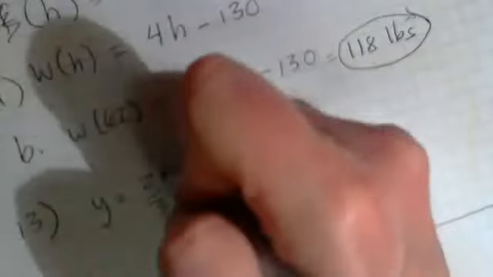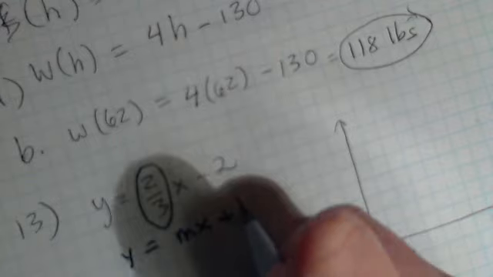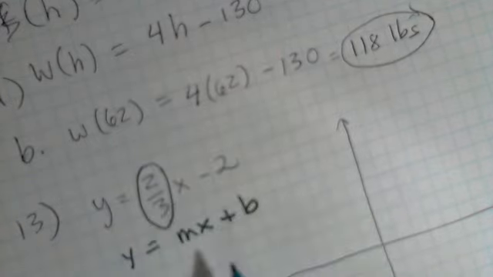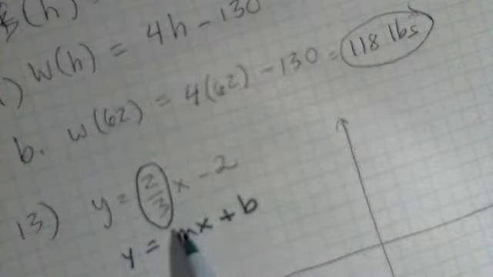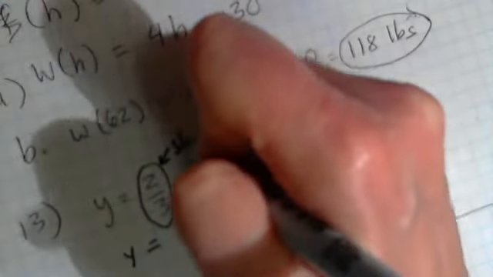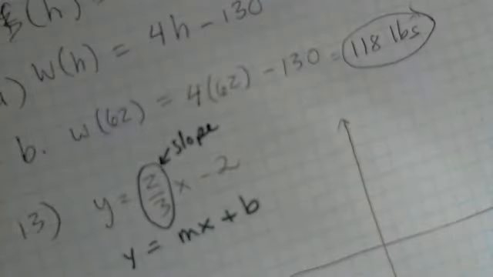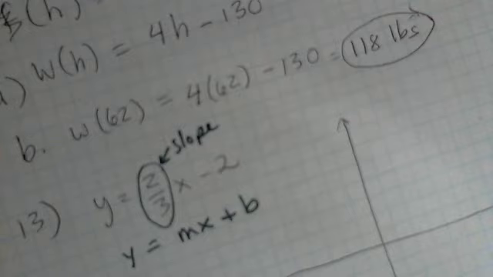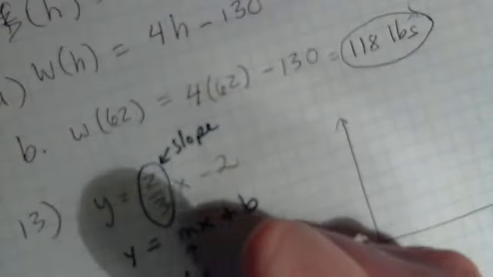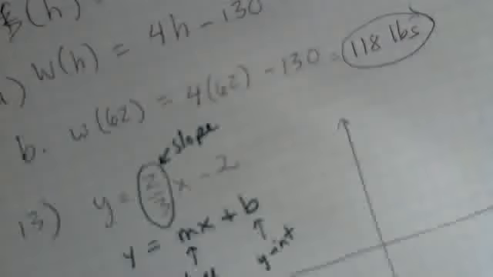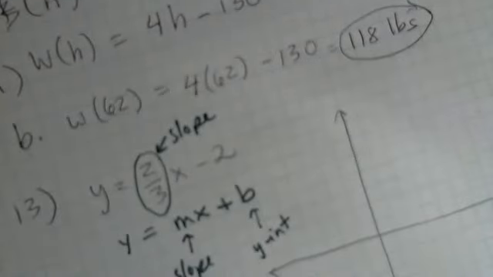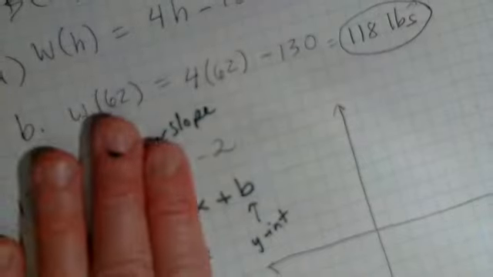Whenever I have an equation in y equals mx plus b form, slope-intercept form, the coefficient of x, or the m value as we call it, is the slope. So in this case, 2/3 is the slope, because my equation is in slope-intercept form. Now, plus b, again, m is the slope. The b value is the y-intercept, where the graph crosses the y-axis. And in this case, my y-intercept is -2.